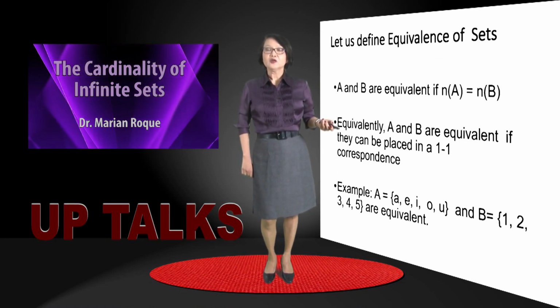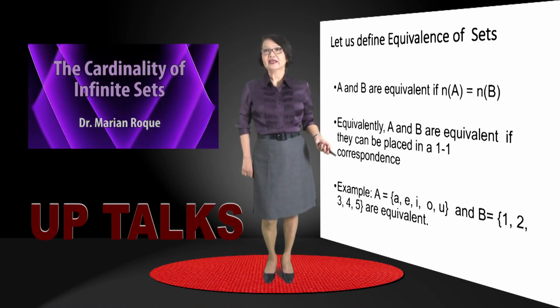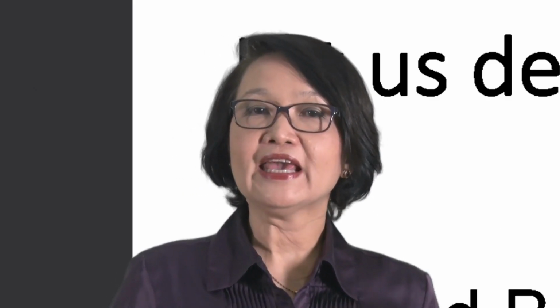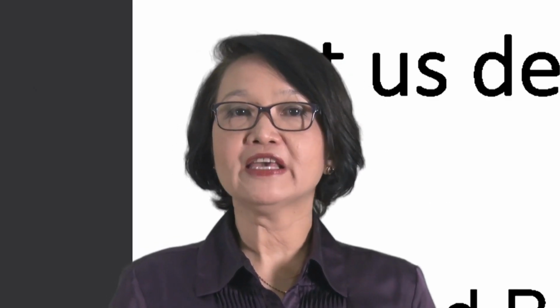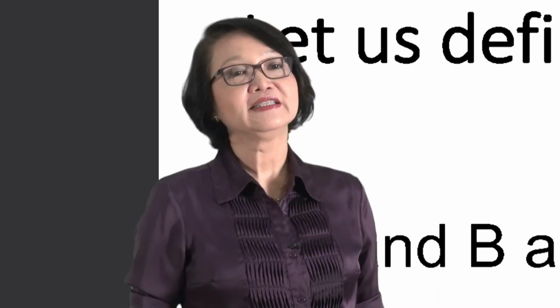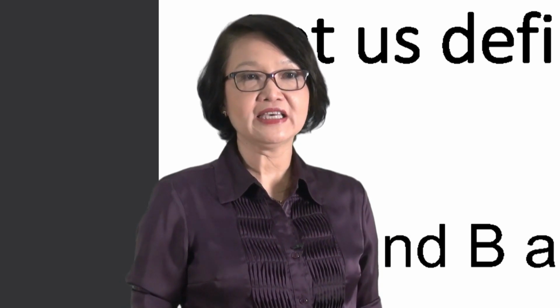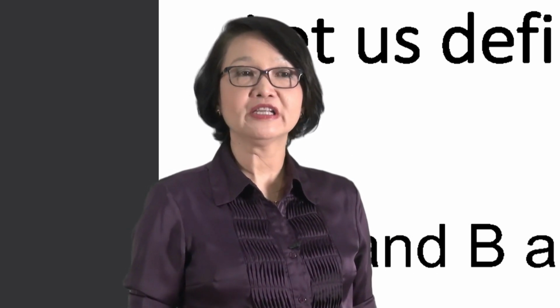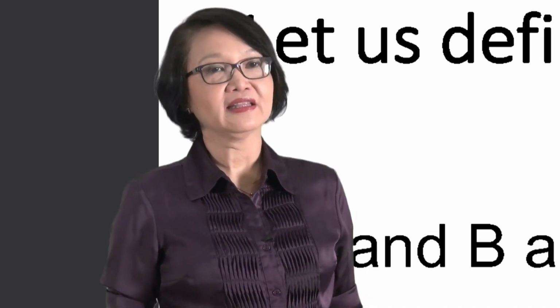Now, we define two sets to be equivalent if they have the same cardinality. Equivalently, A and B are equivalent if they can be placed in a one-to-one correspondence. So for example, the set A = {A, E, I, O, U} and the set B with elements 1, 2, 3, 4, 5 are equivalent.